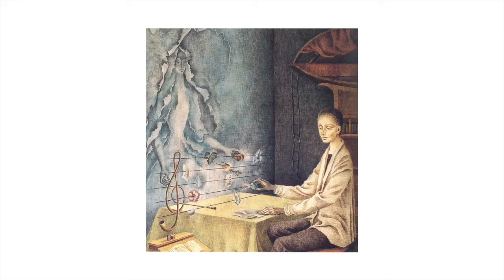Here's another image by Varo, and you can see here there's kind of a musical theme. Again, there's a geometric kind of context with these organic forms set on top.